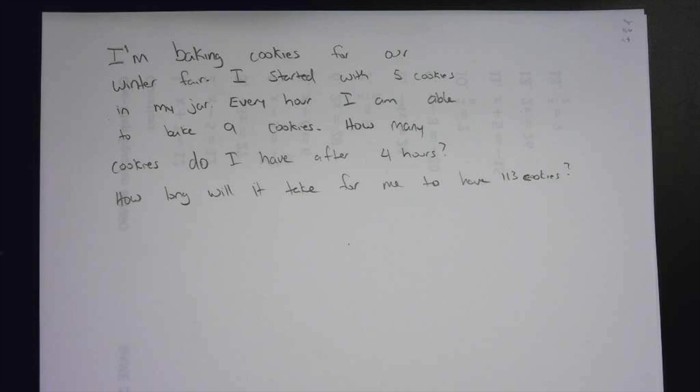I'm baking cookies for our winter fair. I started with 5 cookies in my jar. Every hour, I am able to bake 9 cookies. How many cookies do I have after 4 hours? And how long will it take for me to have 113 cookies?